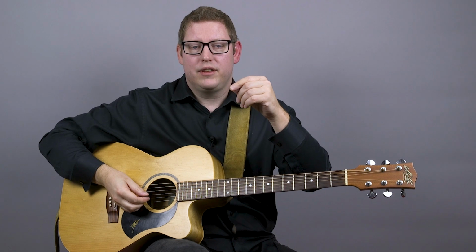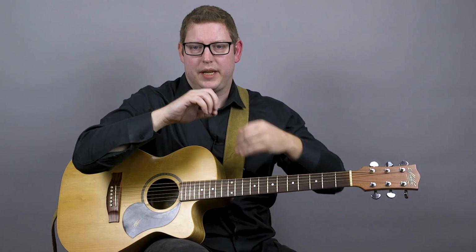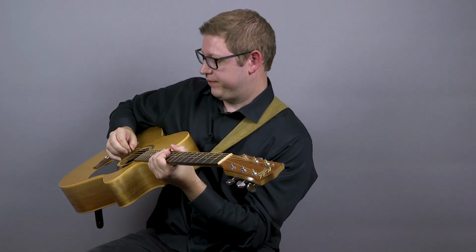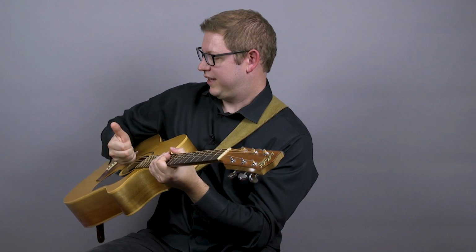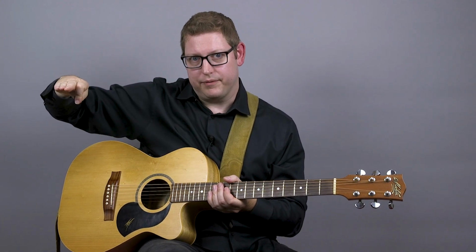If you have an arch or a bounce to your picking style, where you pick a string and then you move away from the instrument in this direction, you're not going to be as effective playing faster passages than if you try and flatten that movement.